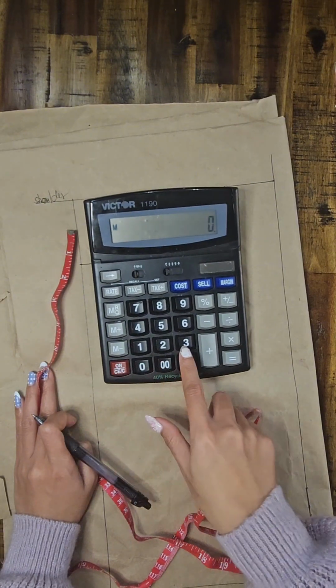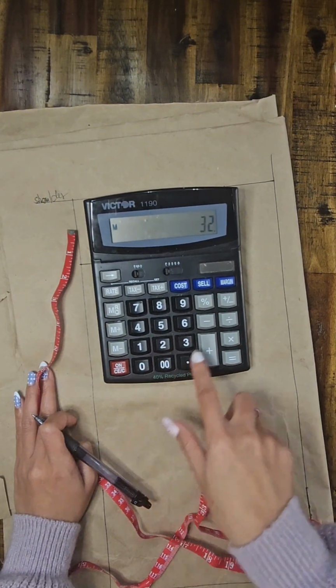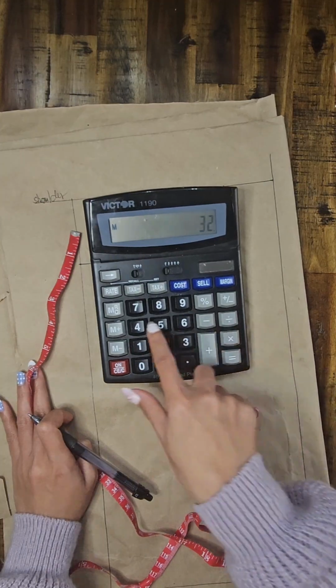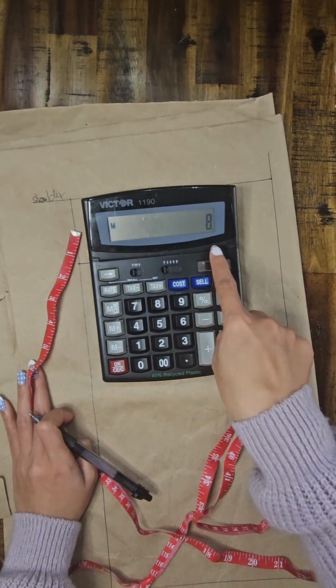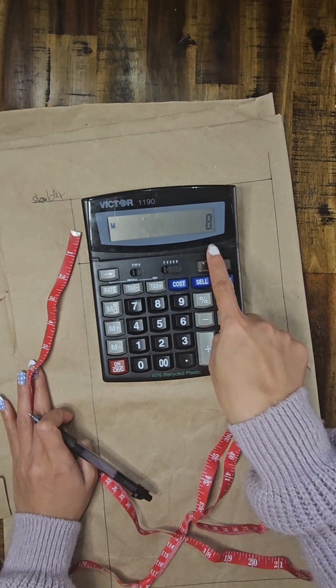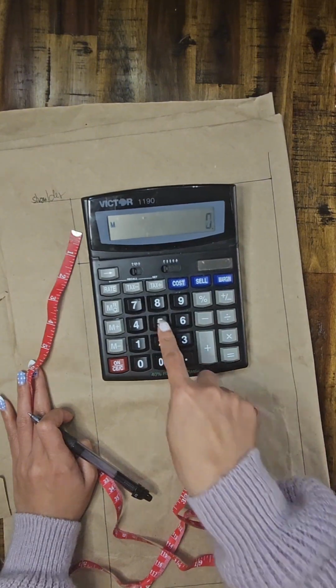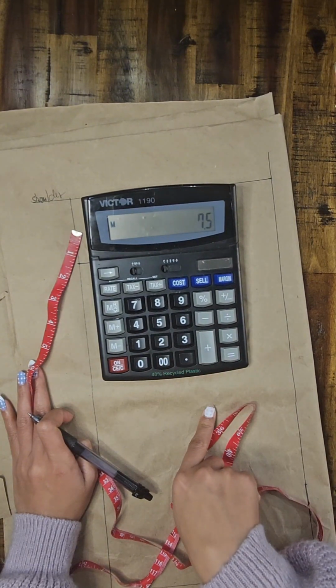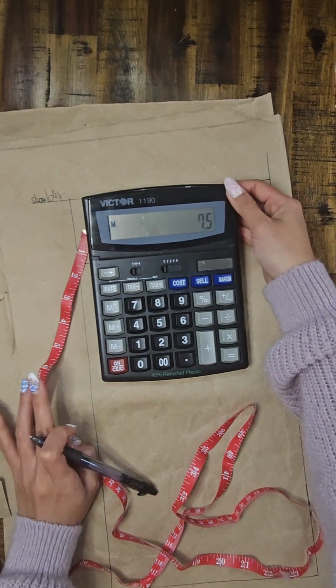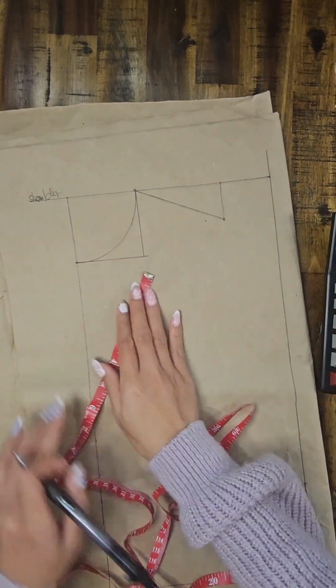Let's do bust measurement divided by 4 minus half an inch. Okay, minus 0.5. That's my arm line.